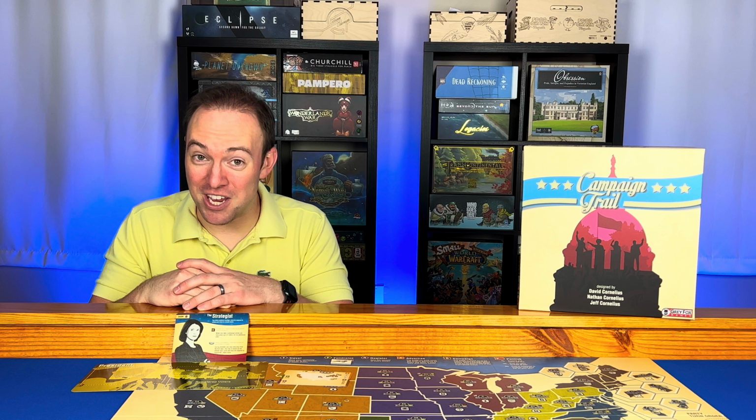Welcome. Today we're going to be taking a look at Campaign Trail. This is a 1 to 8 player hand management, resource management political game where you take the role of a presidential candidate. You'll be moving across the country, campaigning and debating, trying to become the president of the United States.